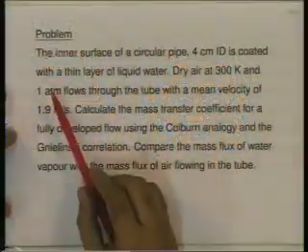Now let us look at another problem where we are going to make use of the Colburn analogy. This will be a problem of flow of air through a tube, the inner surface of which is wetted, covered with a thin layer of water. As the air passes over the tube, it will pick up water vapor. The problem reads as follows.